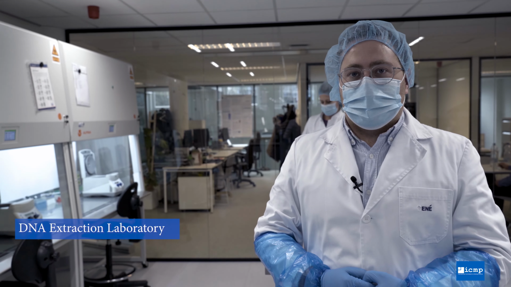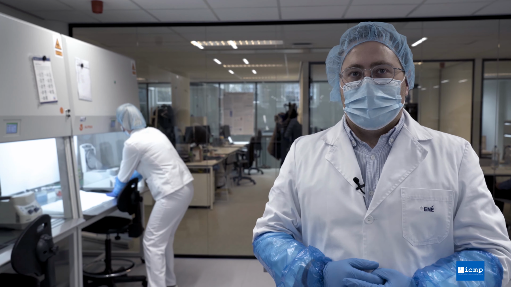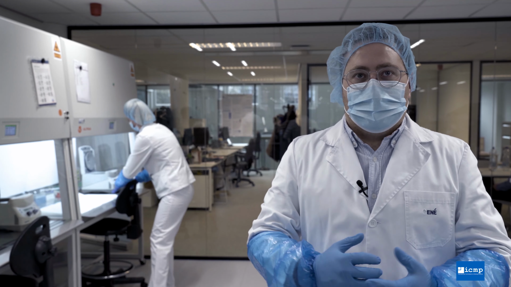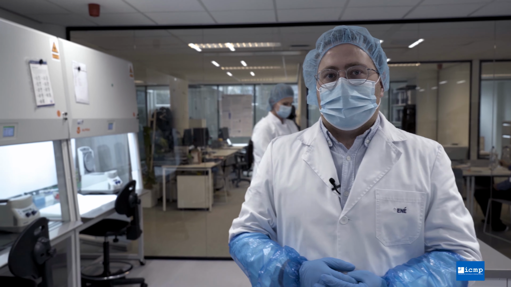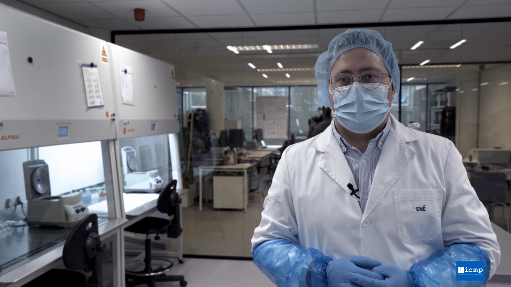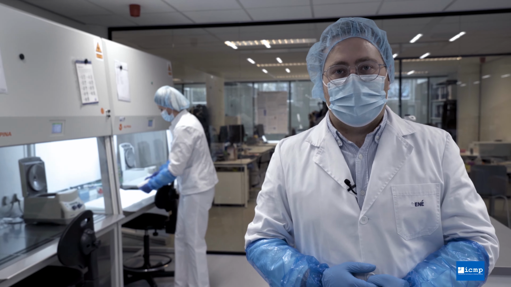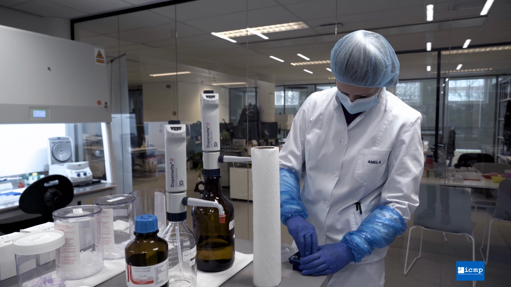So in this laboratory, we take the bone powder that we've previously obtained and demineralize that, dissolve that powder so that we obtain a solution that contains DNA. This solution of DNA we then purify to remove any material from cells or from the bones themselves that will affect the quality of the results.